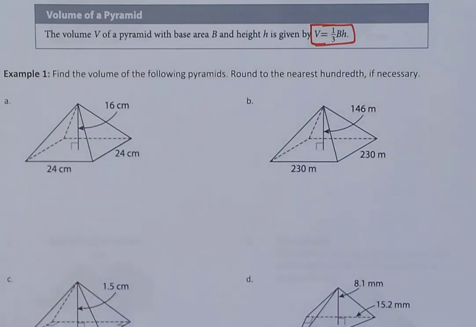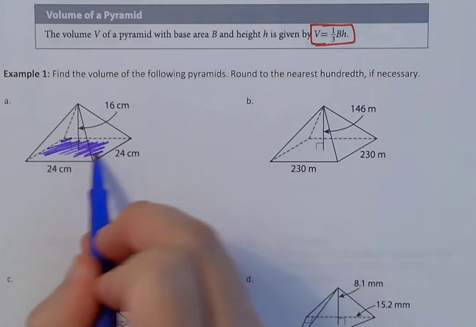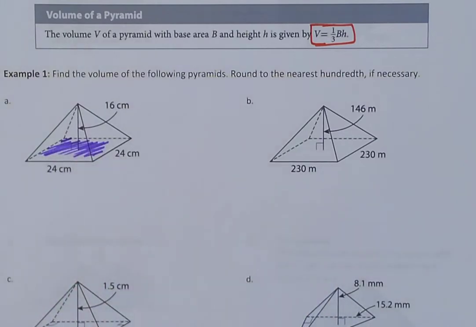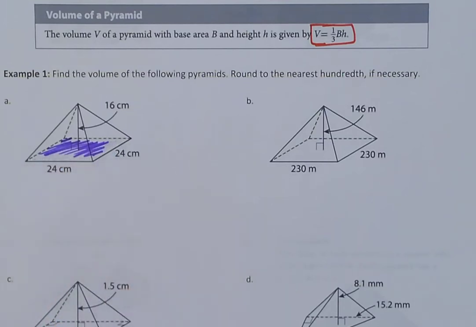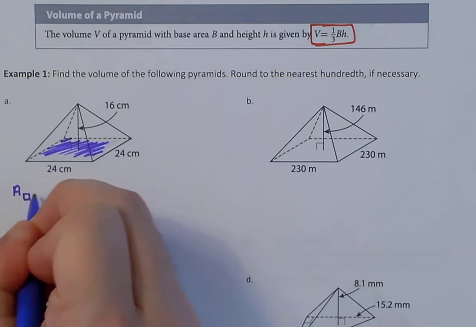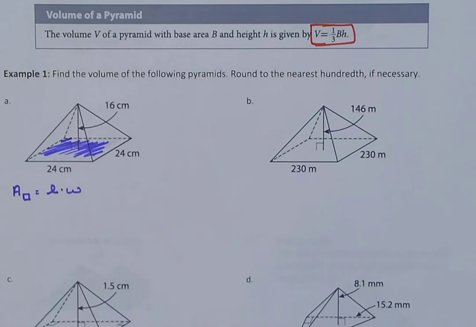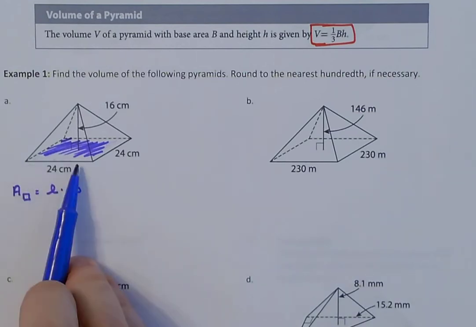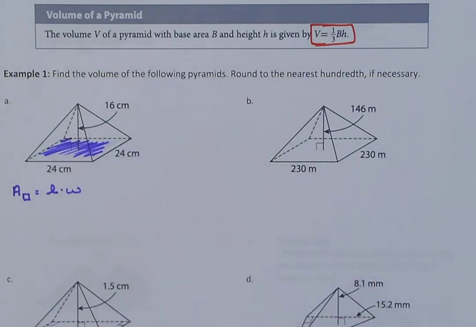The base is this purple shaded area right here. We need to figure out the area of that section. Because that base is a rectangle, to find the area of a rectangle, it's length times width. The length of this rectangle is 24, and the width is also 24.